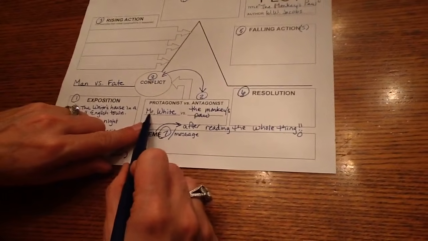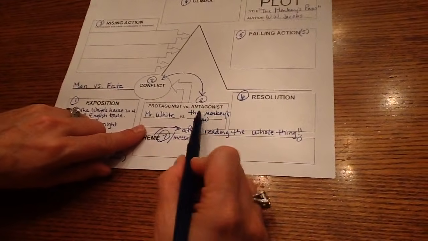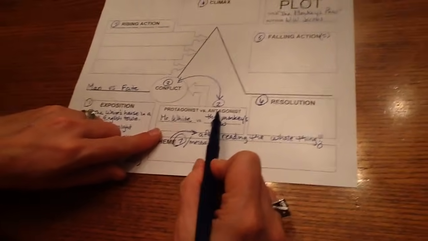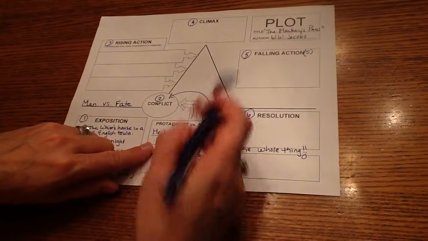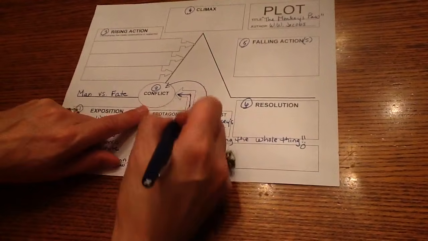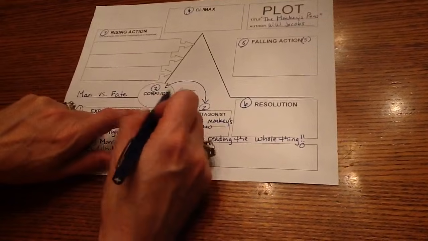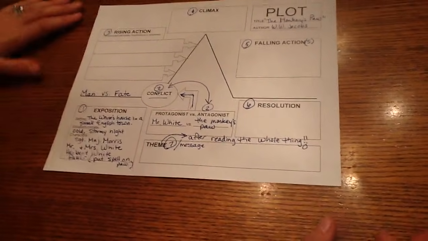So if you think about who the protagonist and the antagonist are in the story, Mr. White, you could even say Mr. and Mrs. White are the protagonists, and then it's the monkey's paw that is the thing that's causing all the problems, or what we call the antagonist. And so you can see that this arrow links these two things. So protagonist and antagonist, who versus who, and that helps you determine the conflict. So that's my thinking on that.